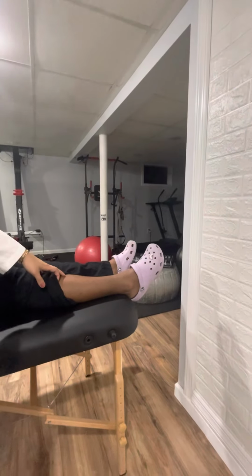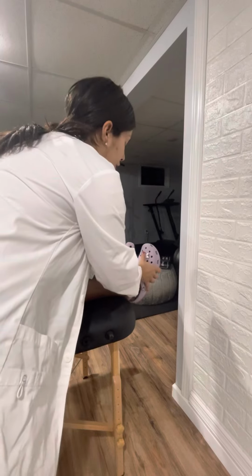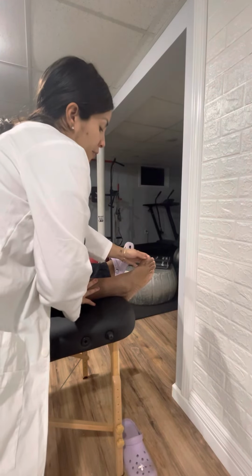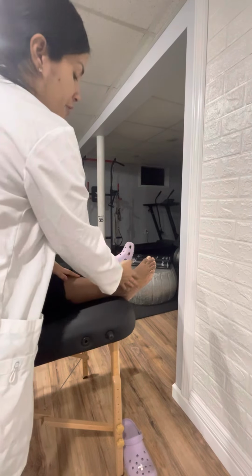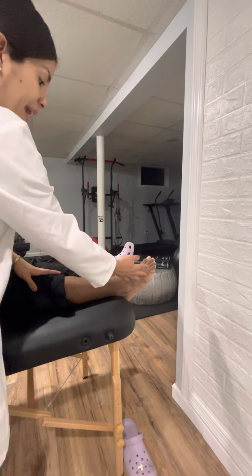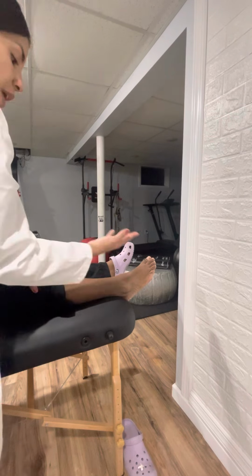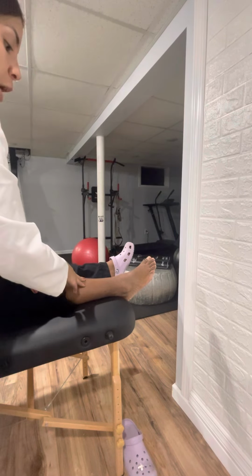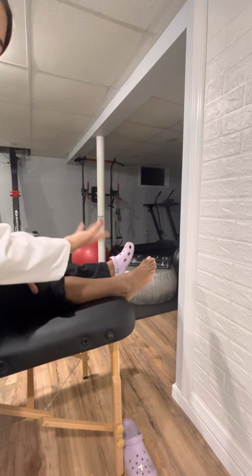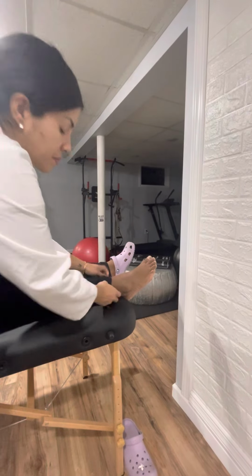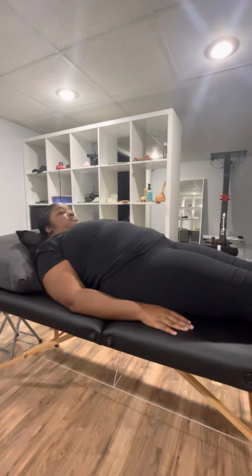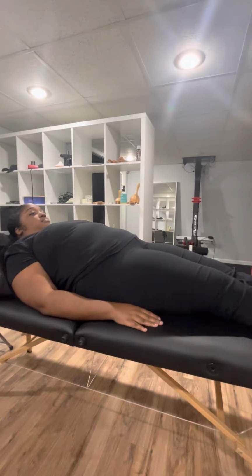We can also check capillary refill on her toes, and see if there's any ulcers, any impairment of circulation. We can feel the warmth of her leg, and see if there's any discolorations, any ulcerations.